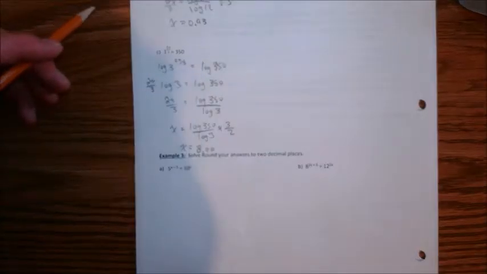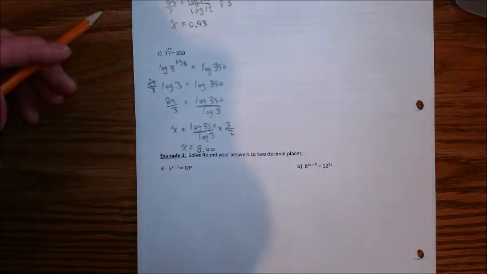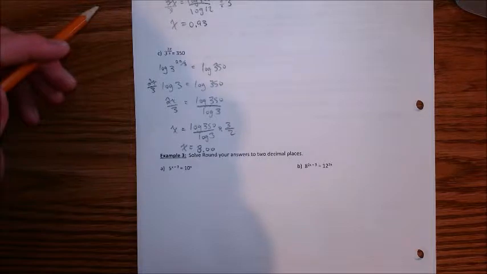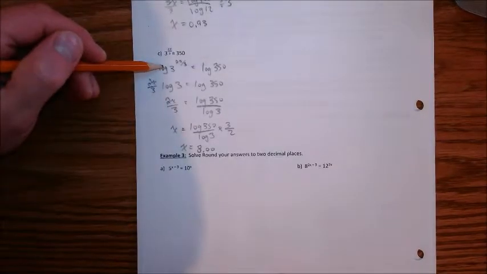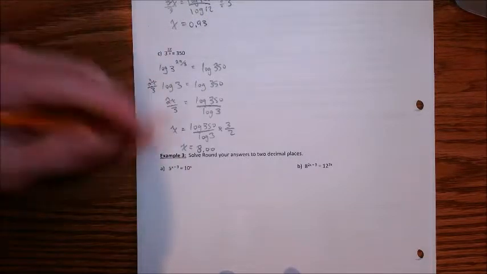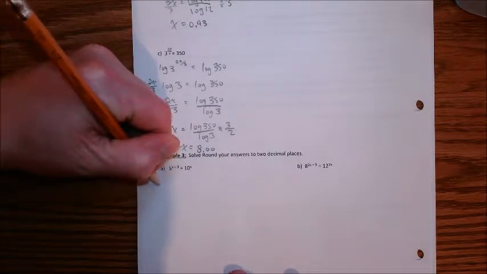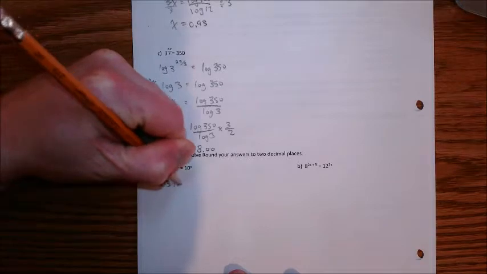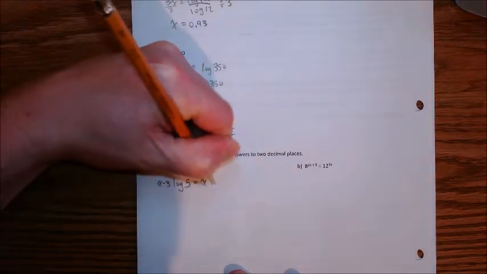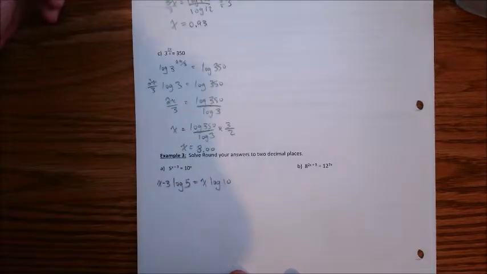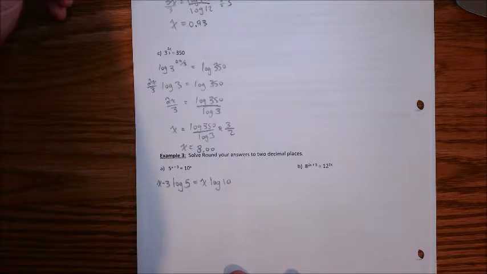So in example 3 here, again, we're trying to find what x is, but right now it's written as an exponent. I'm going to do exactly what we did here, but I'm just going to skip a step. I know that this exponent's going to come out front, and then I'm going to have log of 5. And same over here, this exponent's going to come out, and I'm going to have log of 10.